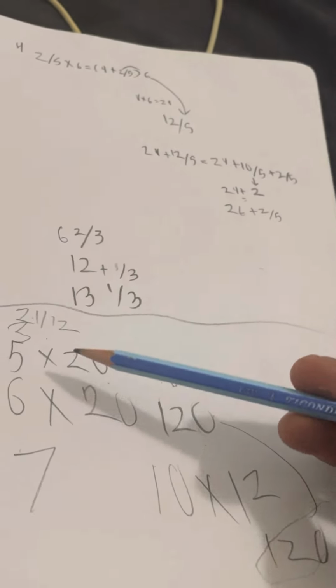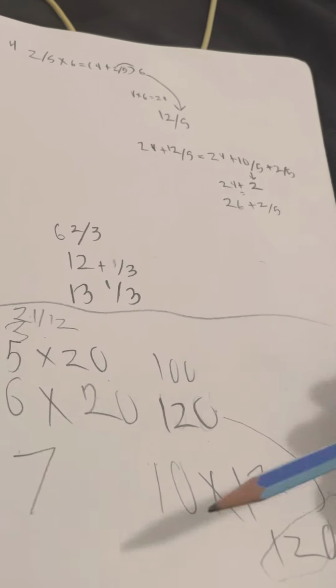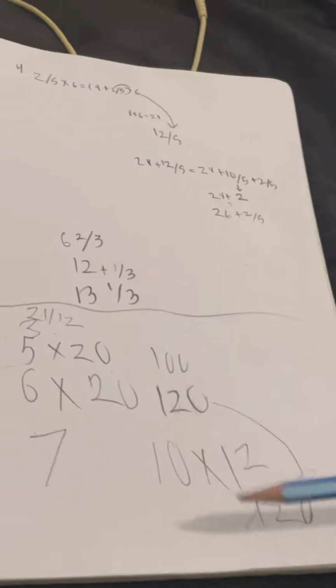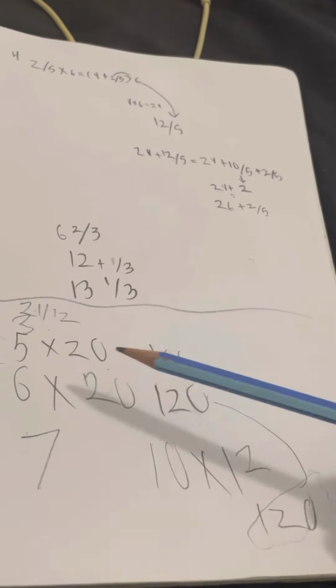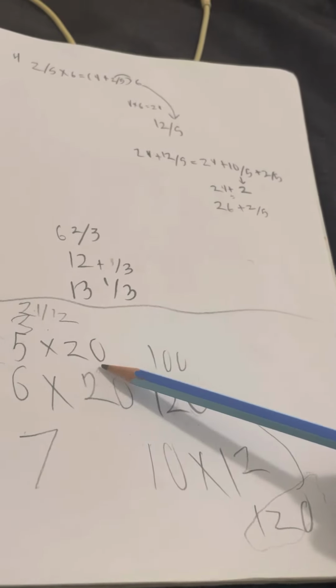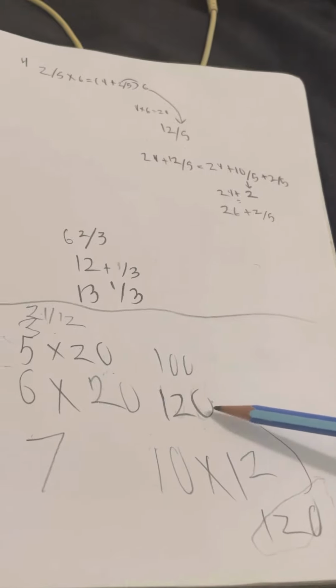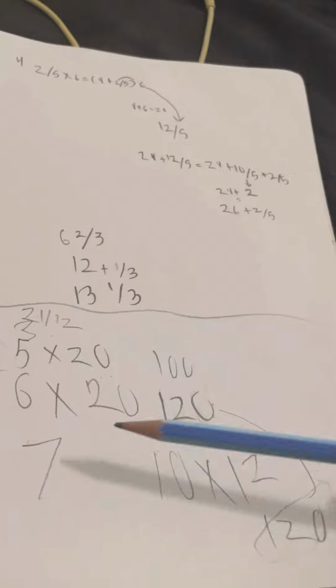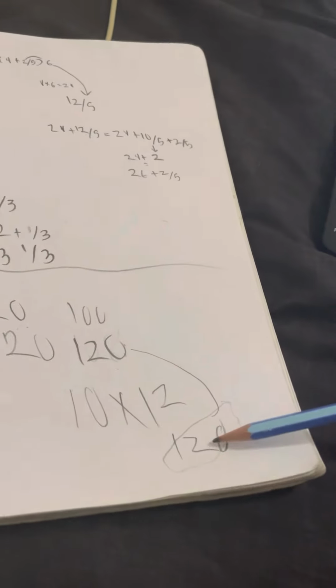Go through the options. 5 times 20 is 100. Since we know that we need 120 at the tops, we know that's not going to fit. But obviously, since this is multiples of 20, all you're doing is adding another 20 right here. So we know that 6 fits perfectly. If we would do 7, it'll be 140. It'll be too high over the mark that we need for this.